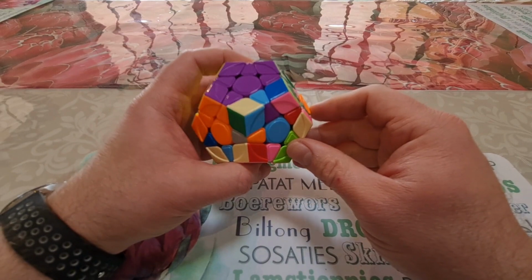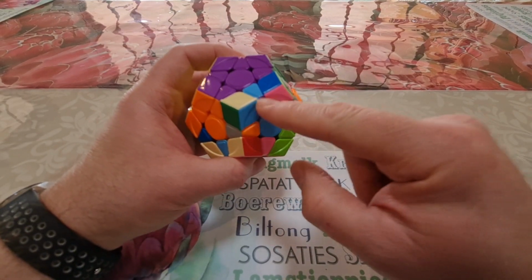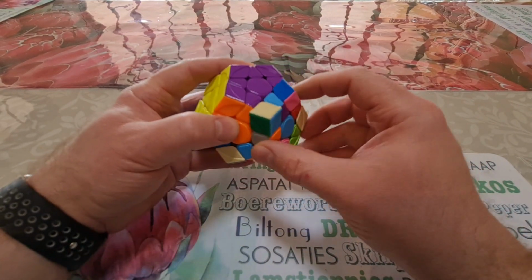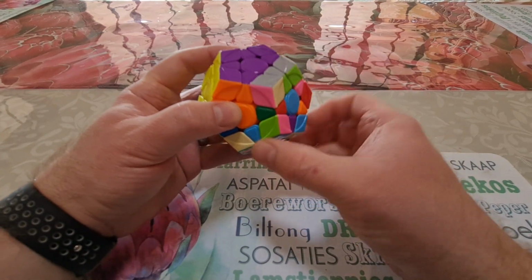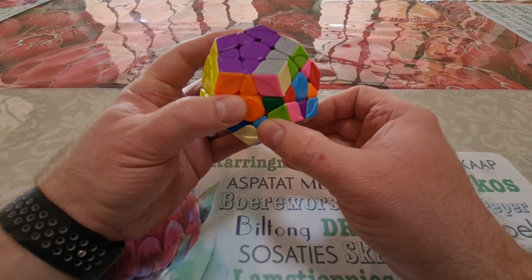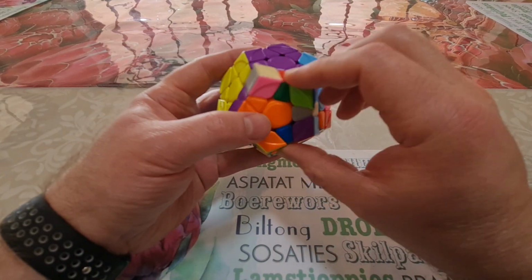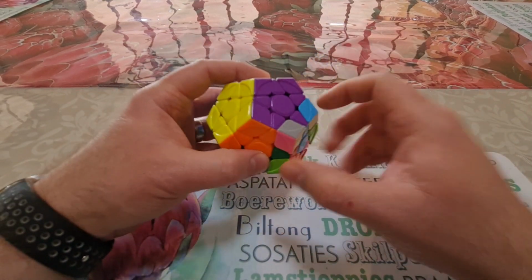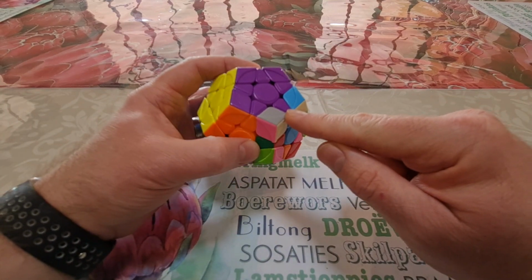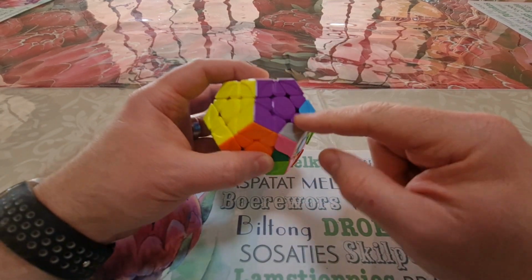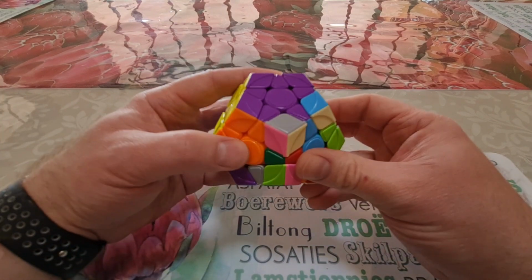So now this one needs to go in here. It's not correct, so we need to flip it. Okay, there it is. And now we're going to put in these two corners. That one is already done.